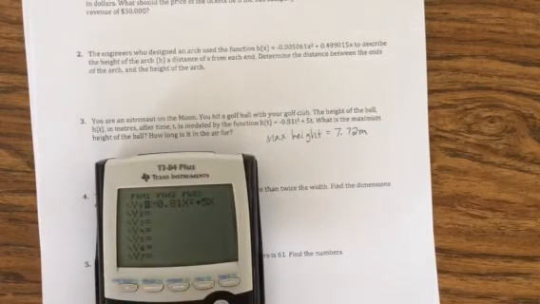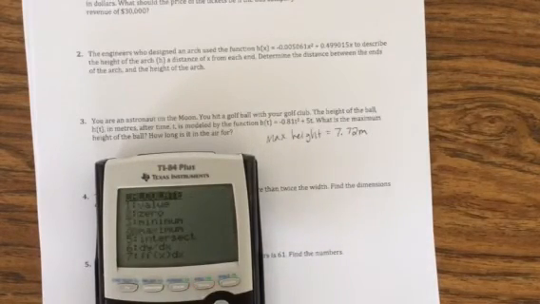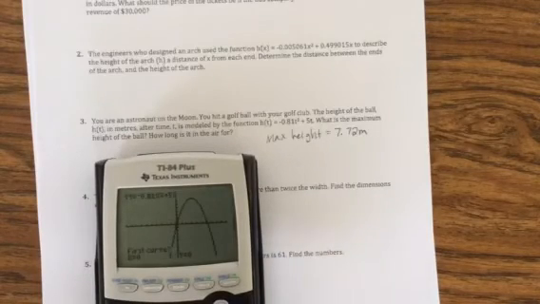So in that case, I'm going to go to y2 and go to 0, because that's when it hits the ground, or the moon in this case. And you're going to find the intersection. Second trace, and we want to go to 5 intersection. And we want to get this intersection over here, because we already know the ball starts on the ground. Enter 3 times, and we realize that it is in the air for 6.17 seconds.